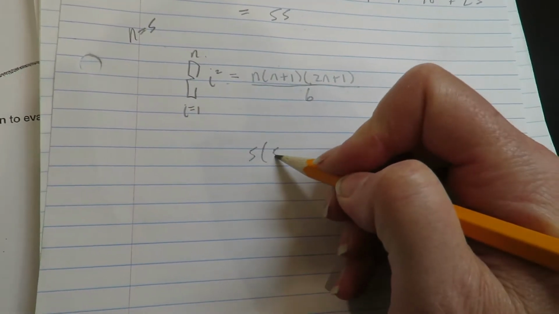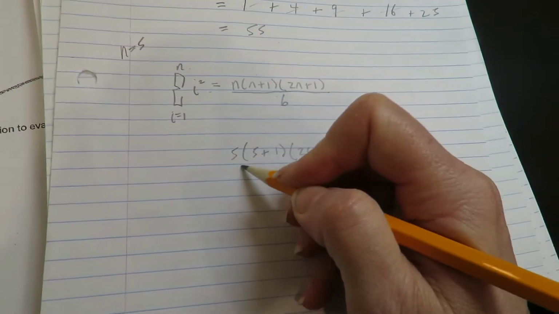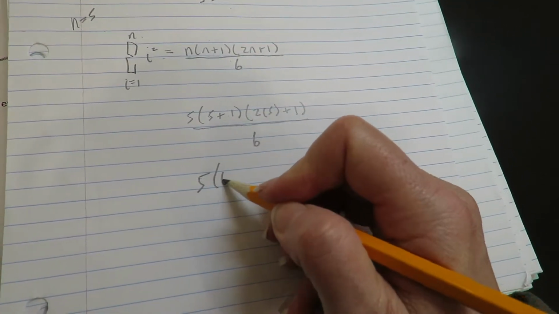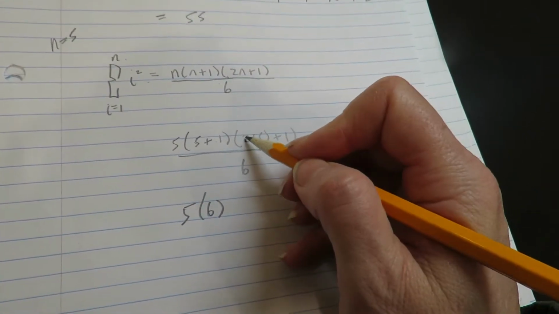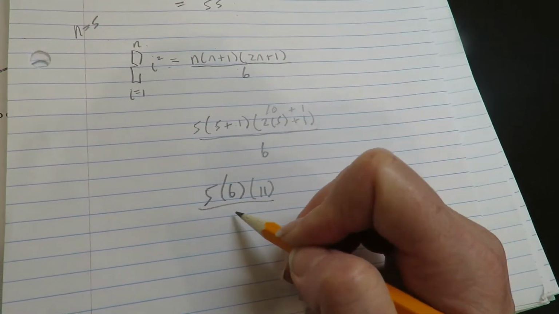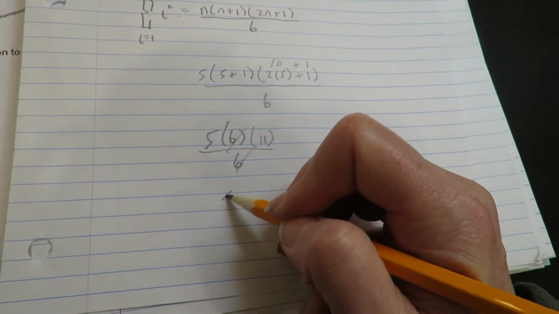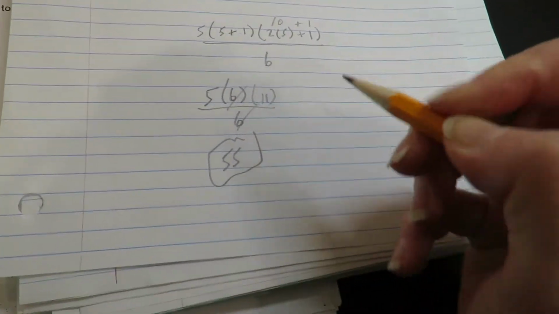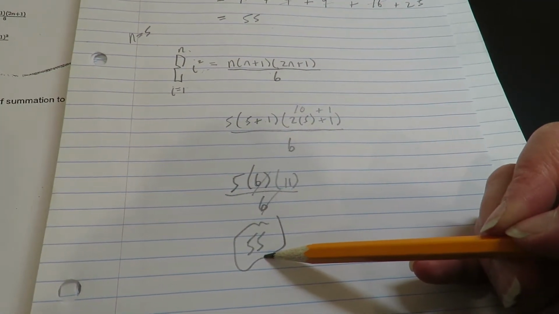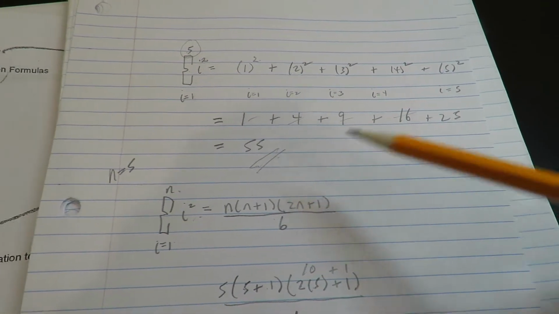So 5 plus 1, 2 times 5 plus 1, over 6. All right, 5 plus 1 is 6. You want to do what's inside the parentheses first. 2 times 5 is 10, then I add 1. So this is 11, and this is all over 6. I'm just going to reduce the 6's, and then 5 times 11 is 55. So this says if I iterate from 1 to 5 on this function, it should output a 55. And it did, because that's what we got. All right, so that is the idea.